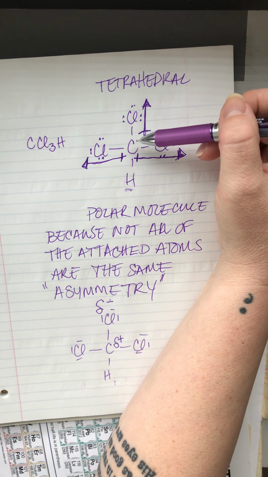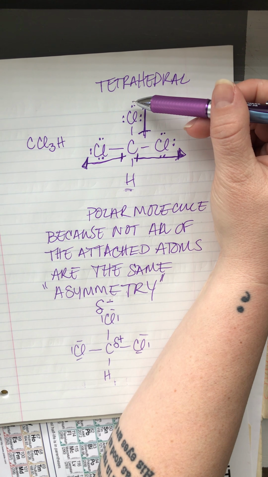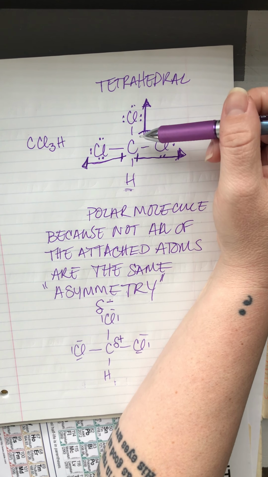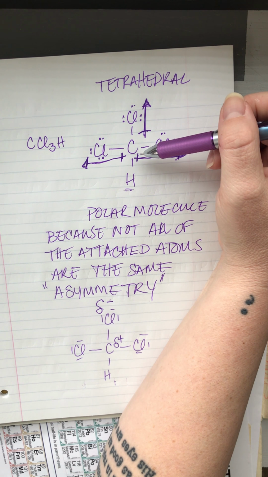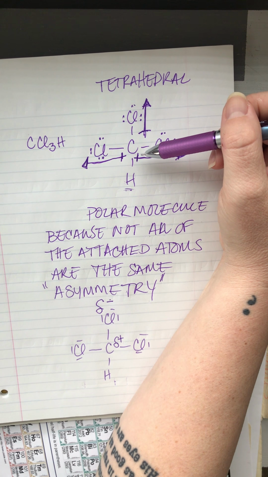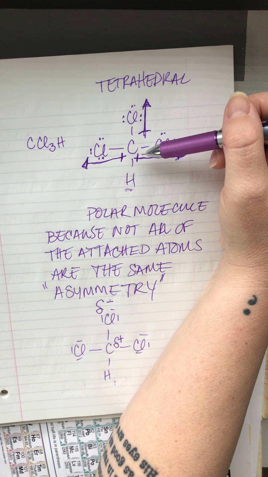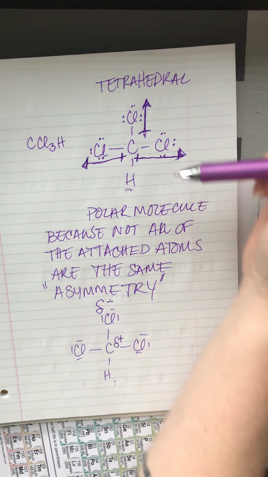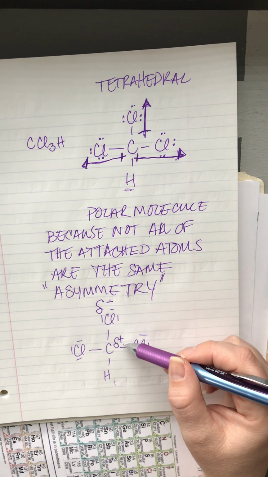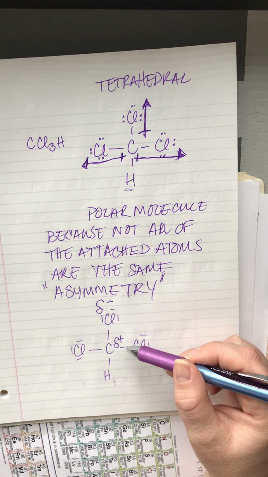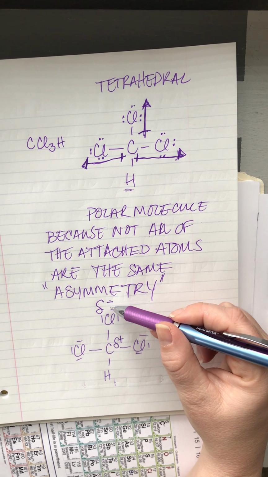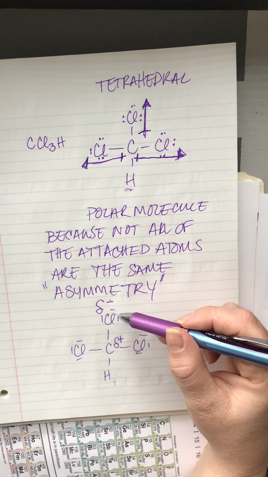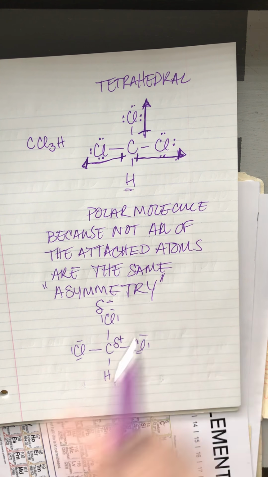By pulling more of the electrons toward itself, it's taking away some of carbon's electrons, leaving carbon with a slight electron deficit. So electron deficit gives you this partial positive. Extra electrons gives you this delta negative. Does that make sense, guys? Mm-hmm. Yeah.